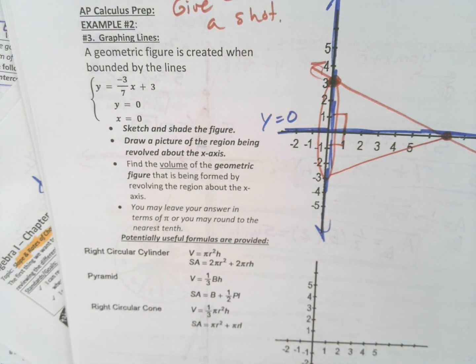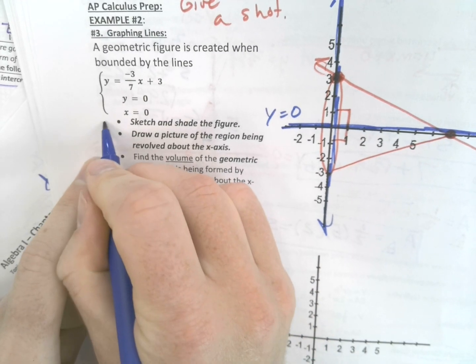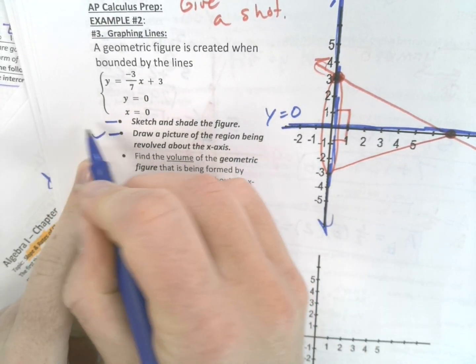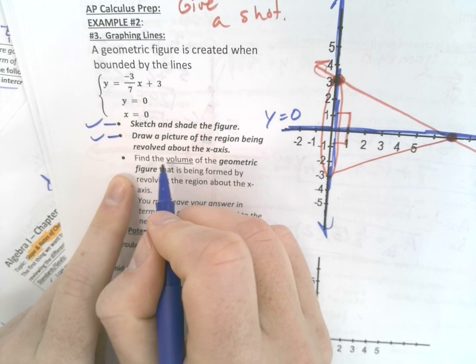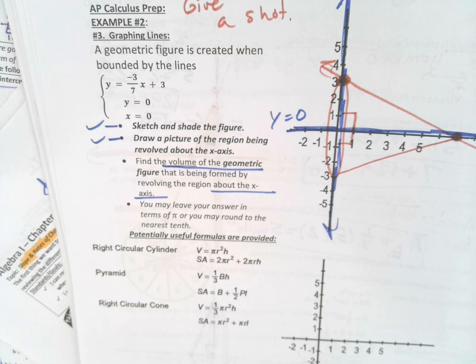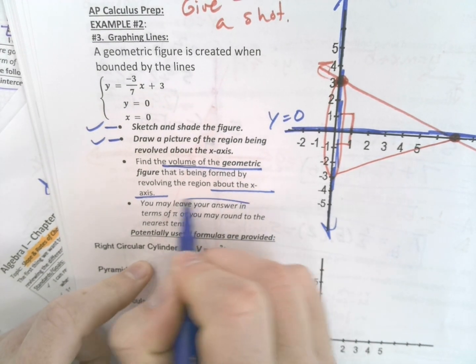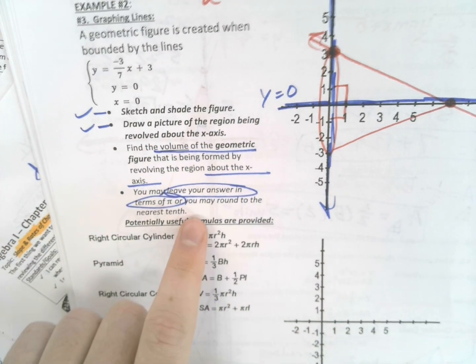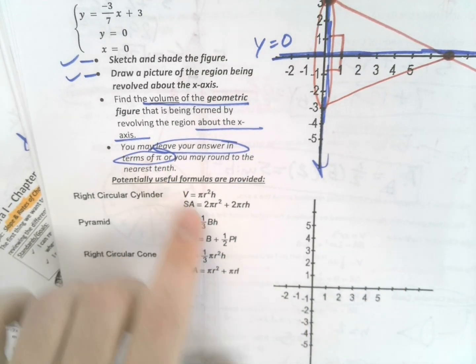Keep reading, man. It tells you what to do each time. Sketch and shade the figure. Draw a picture of the figure revolved around the x-axis. Check, check. Find the volume that is formed once you rotate it around the x-axis. Yep, and leave your answer in terms of pi, guys. So you can leave pi beside it, or if you really don't want to, you can multiply pi and just leave it rounded to the nearest 10.